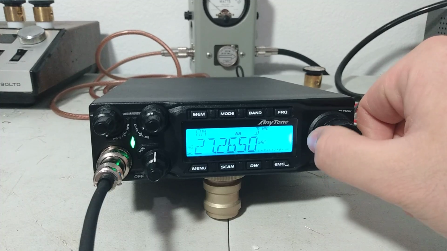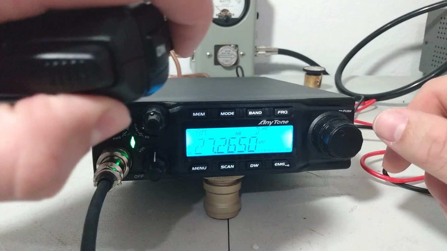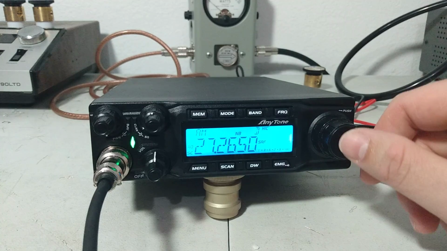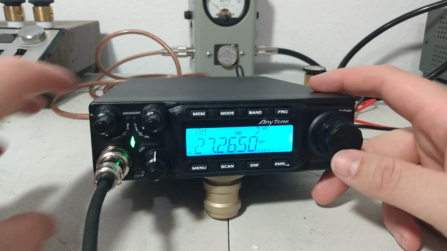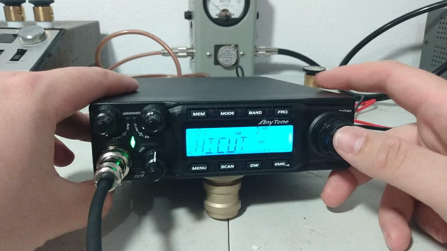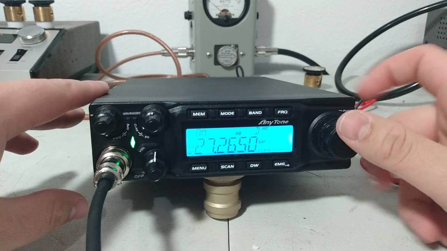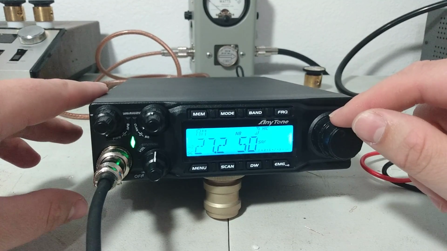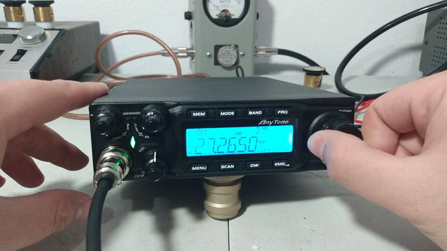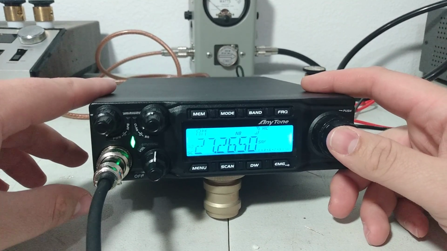Now this is your channel selector. How you change channels, you can do it here, or you can do it with a microphone. Either way. If you want to change the increment that you're changing channels by, see, I done messed up. You click it. You don't do a long hold. If you do a long hold, it goes into a menu. We'll cover that in a second. But you can change the increments that you do it by right here.